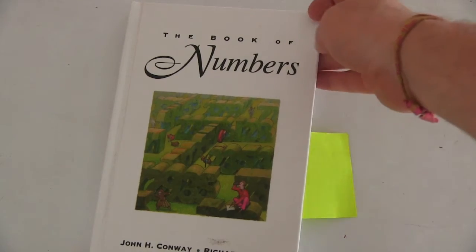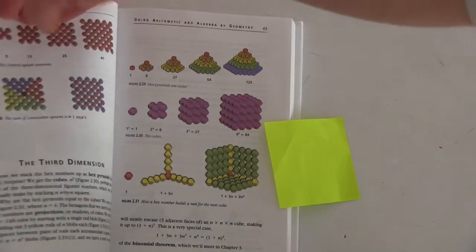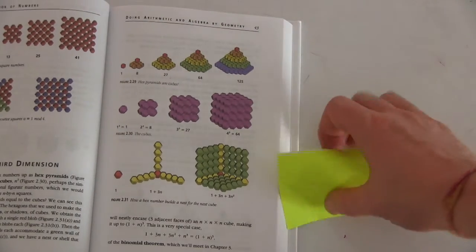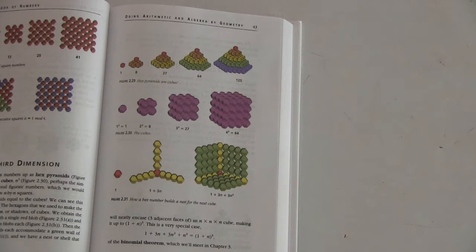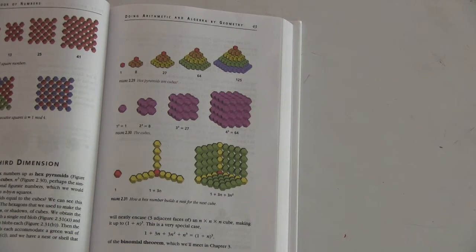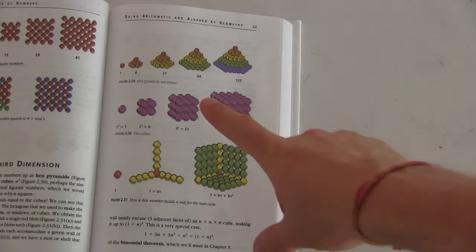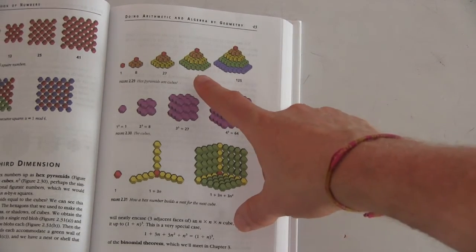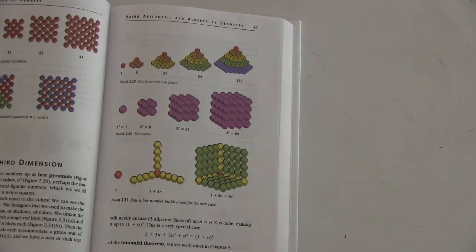We are taking a look at the Book of Numbers by John Conway and Richard Guy. That's the new book that you're reading. And right in the beginning, I guess, what are we on here? Page 43. This is something that really caught your eye. It's two projects, actually, we're going to try to do today. So one is what they called the hexagonal numbers. Yes. And the next one's going to be about the triangular numbers.